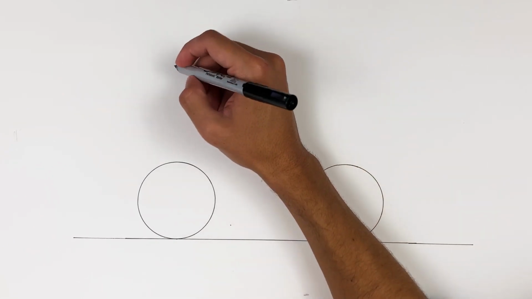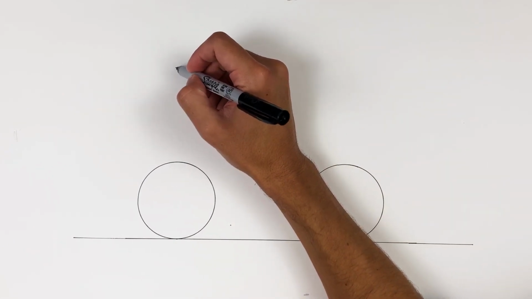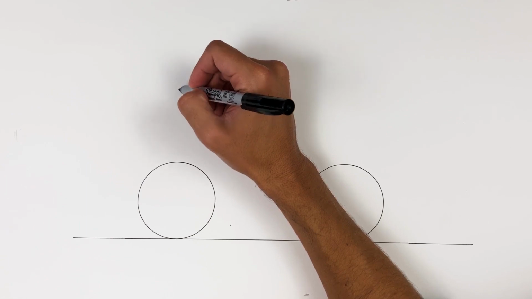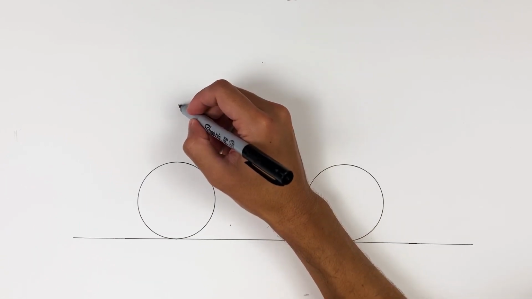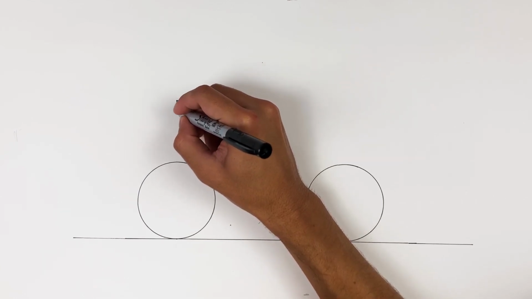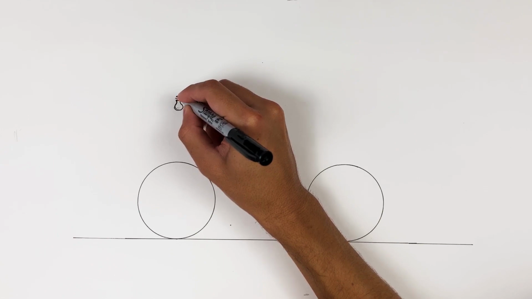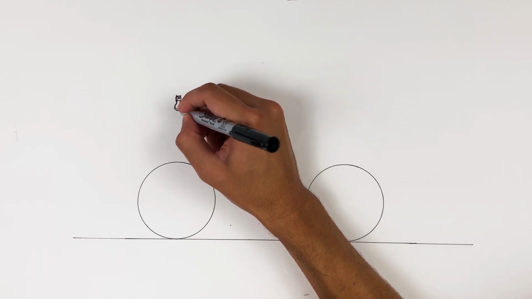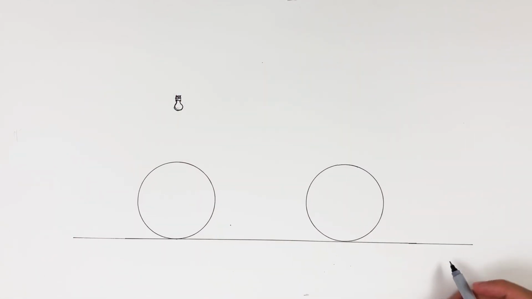So let's put a point light over this one and let's get it pretty close to really emphasize what we're trying to show here. So here's our light bulb. And this will be emblematic of a point light.